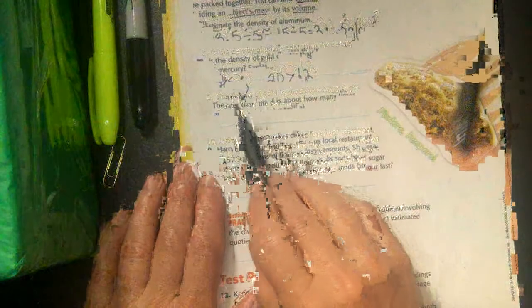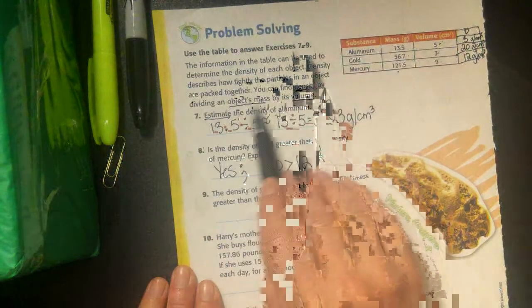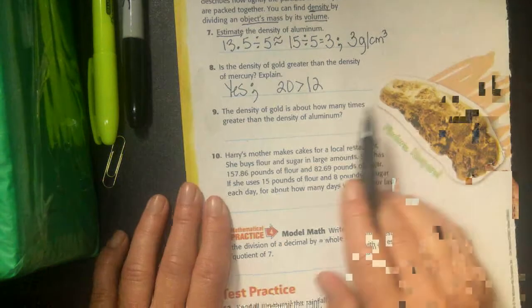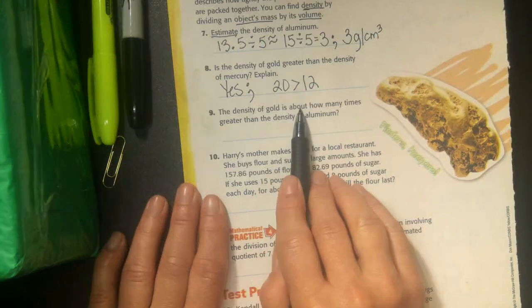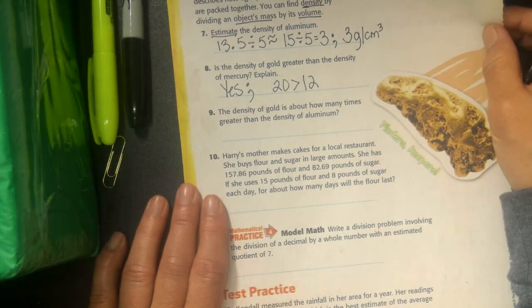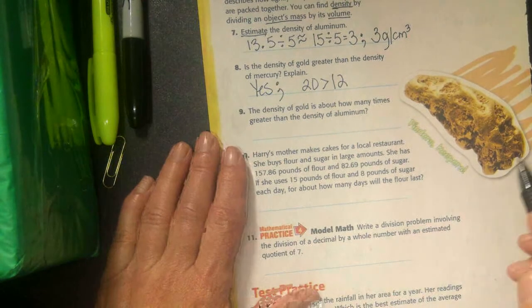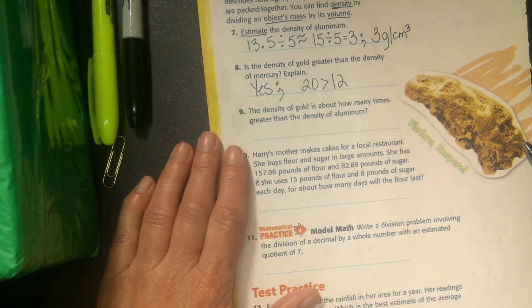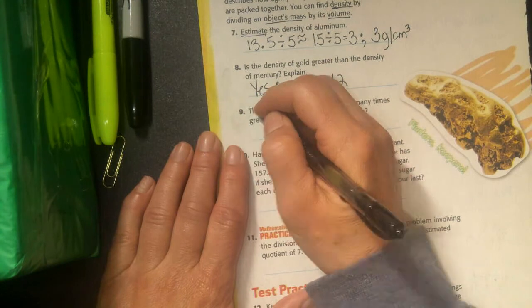Now my next problem, 9. Right? Problems 7 through 9, I looked at this chart and this little story here. The density of gold is about how many times greater than the density of aluminum? So, to find out how much greater, I'm going to find out, let's see.